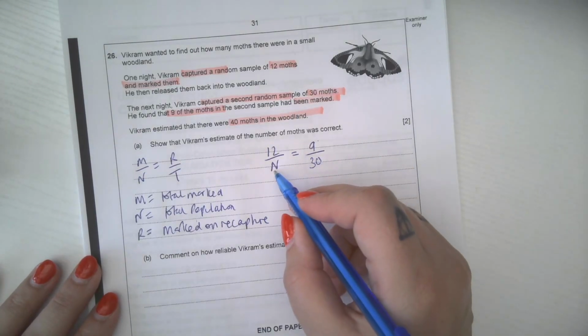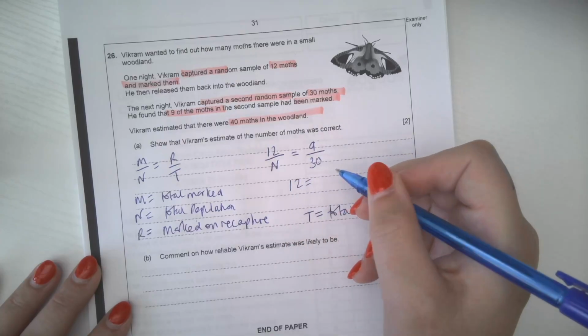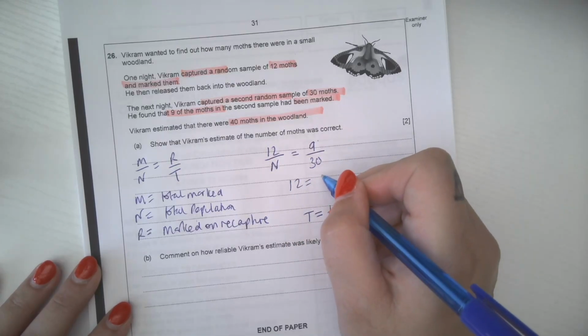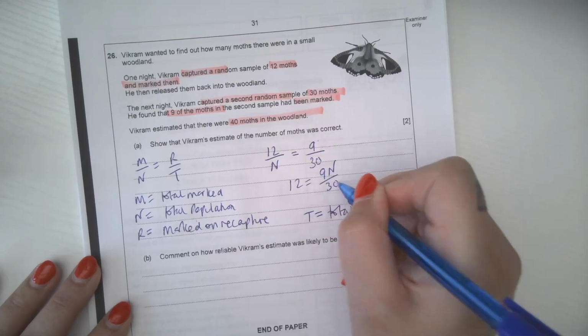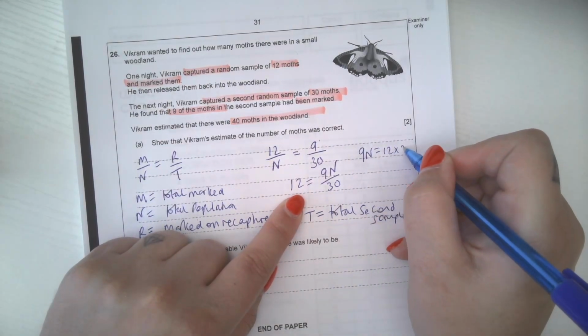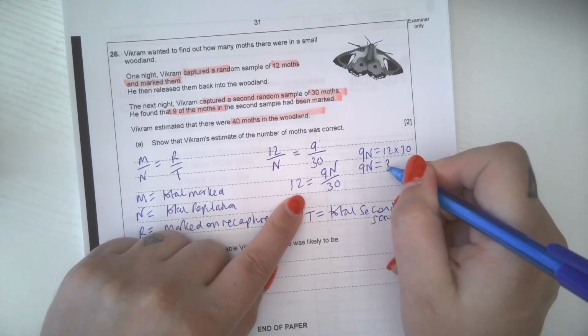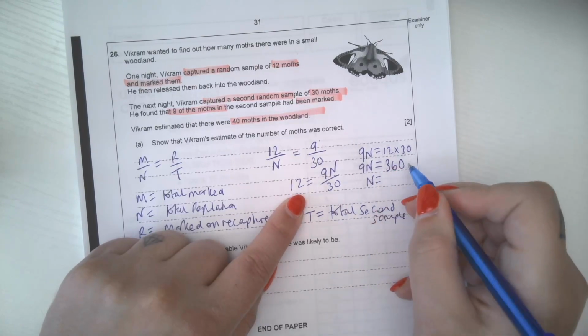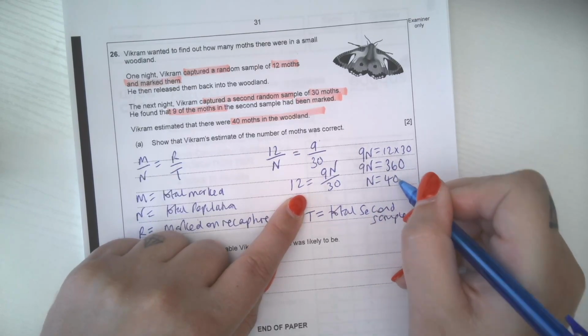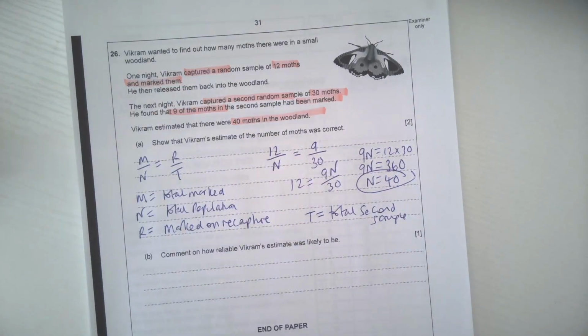So we're going to use this now to solve for N for that population. If we multiply this equation by N, we have 12 equals 9N over 30. Then if we multiply by 30, 9N equals 12 times 30. So 9N equals 360. N equals 360 divided by 9, so N equals 40. So we've shown that his estimate is correct.